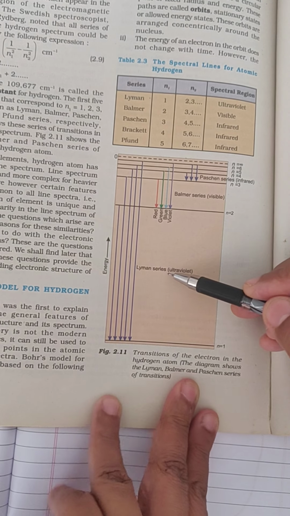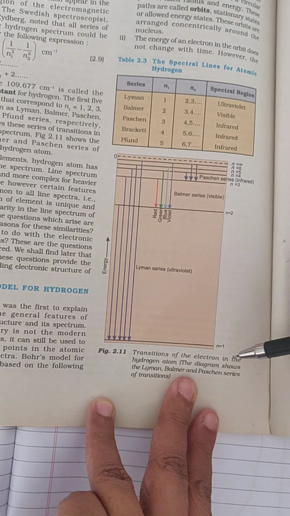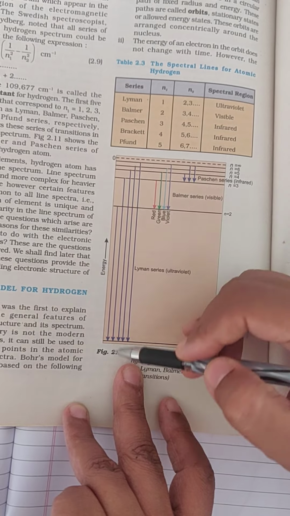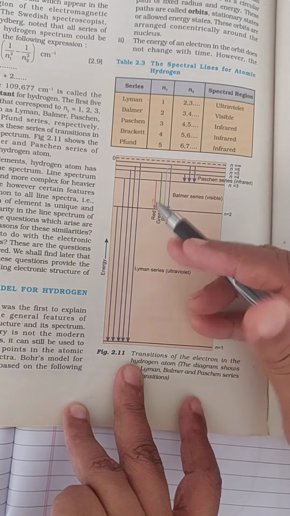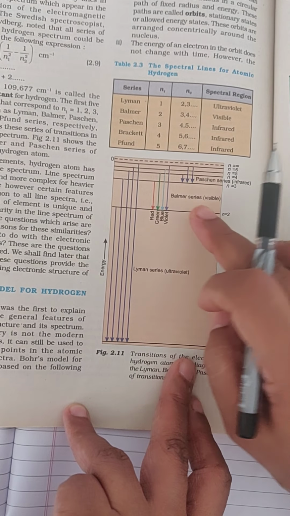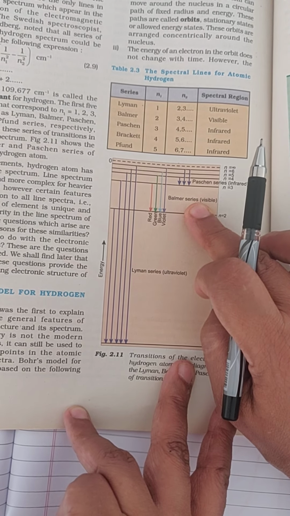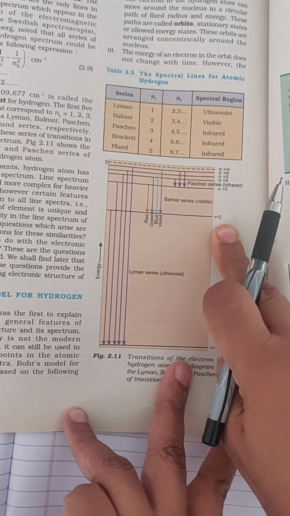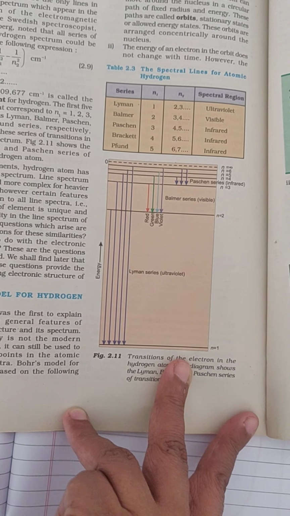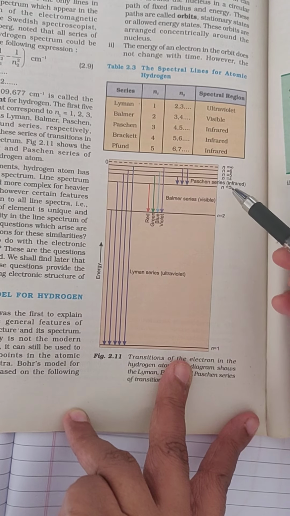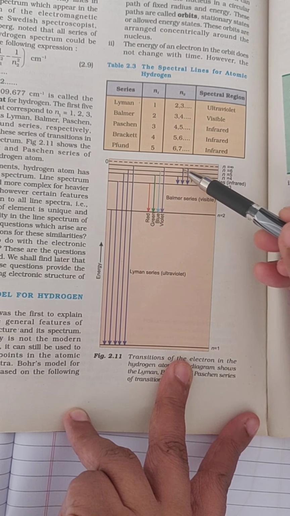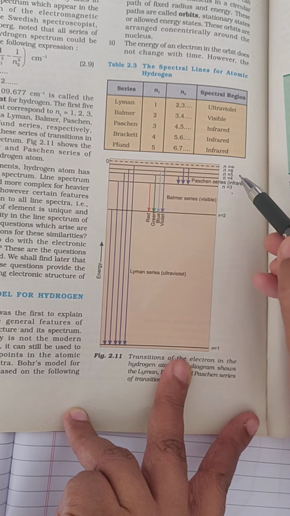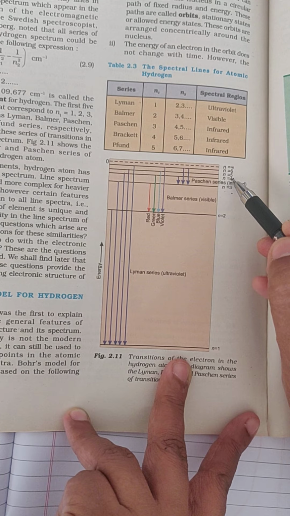Now look at the Lyman series. When the electron is falling from the 6th level to the 1st level, 5th level to 1st level, 4th level to 1st level, 3rd level to 1st level, this is what is called the Lyman series. Then what did Balmer study? When the electron is jumping down from a higher level to the 2nd level, that is n is equal to 2. What is n? N is nothing but the shell number. And what did Paschen study? Paschen studied when the electron moves from a higher level to n is equal to 3. Brackett, what did he study? When the electron falls from a higher level to n is equal to 4.